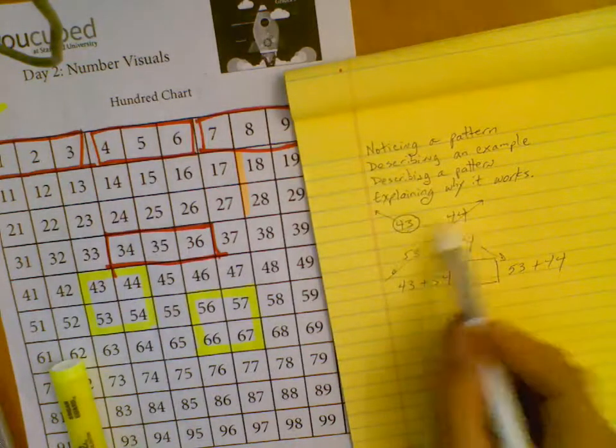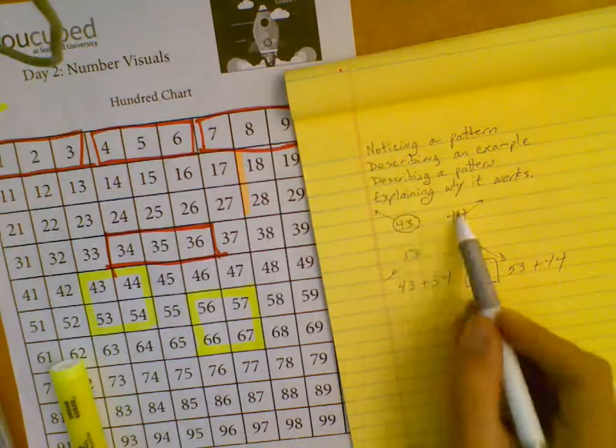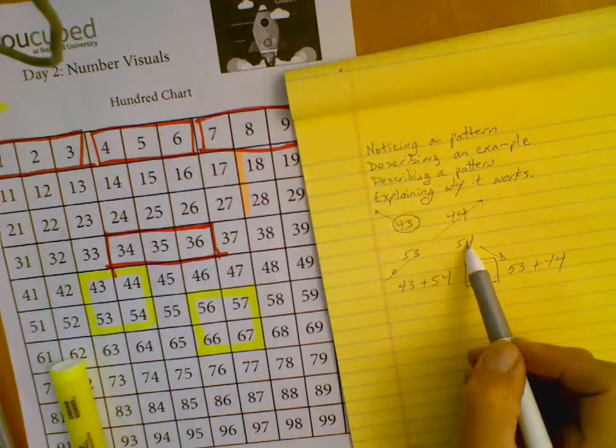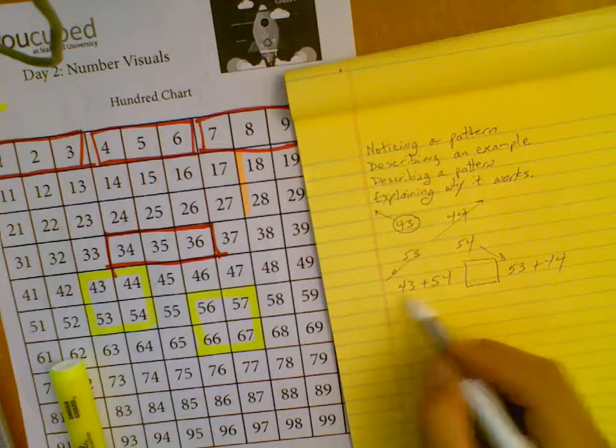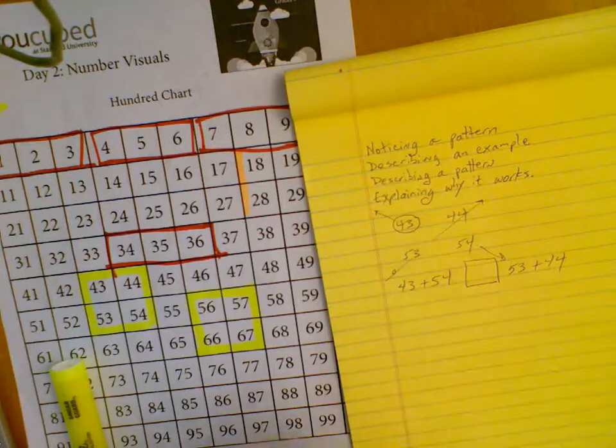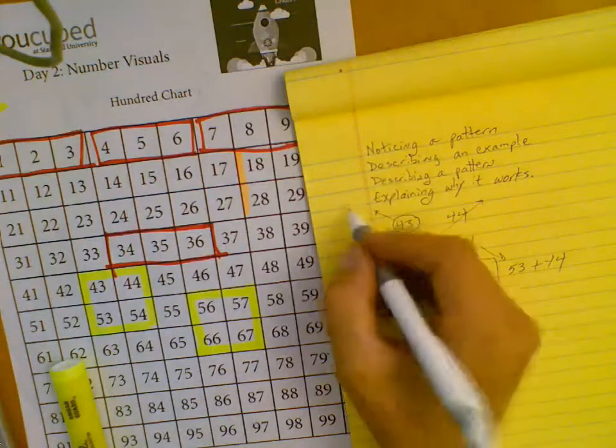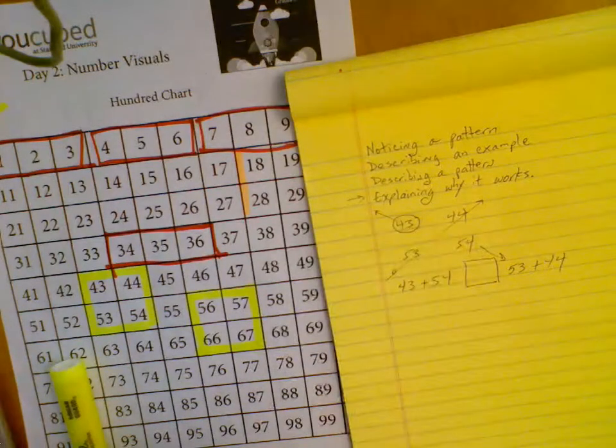So if you think about how each of these numbers compares to 43, and then we'll look at the particular 2 addition problems you have here. That is the hint I'm giving for how to do this last step of explaining why it works.